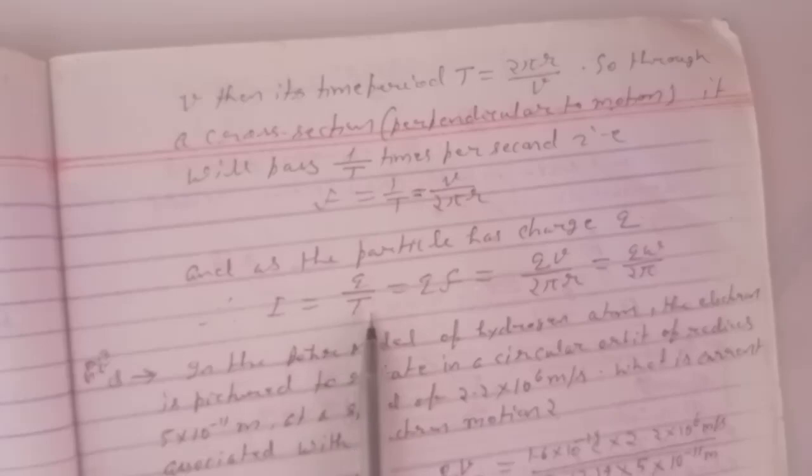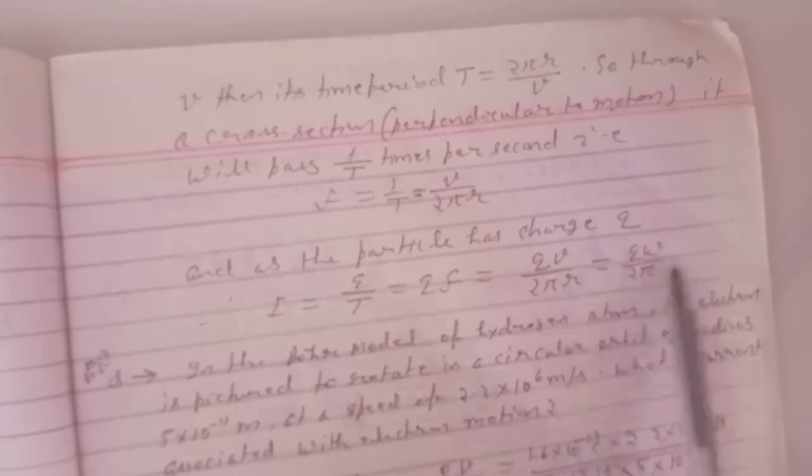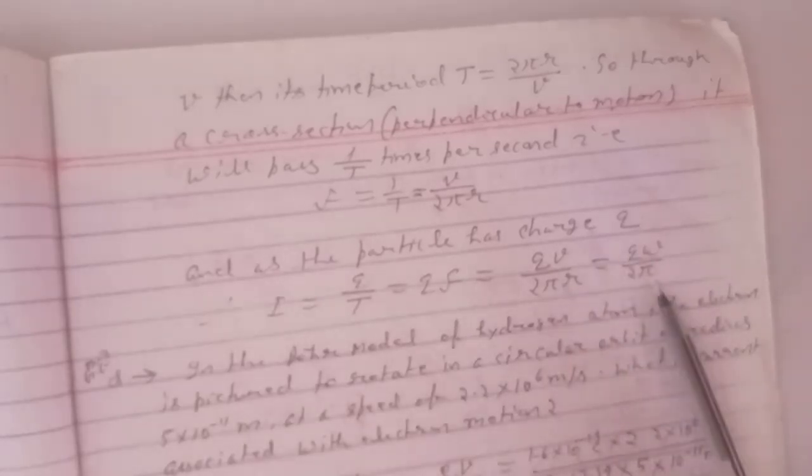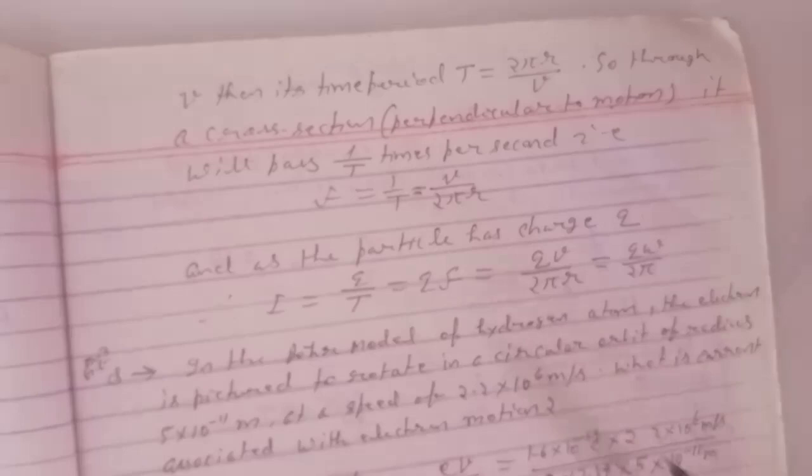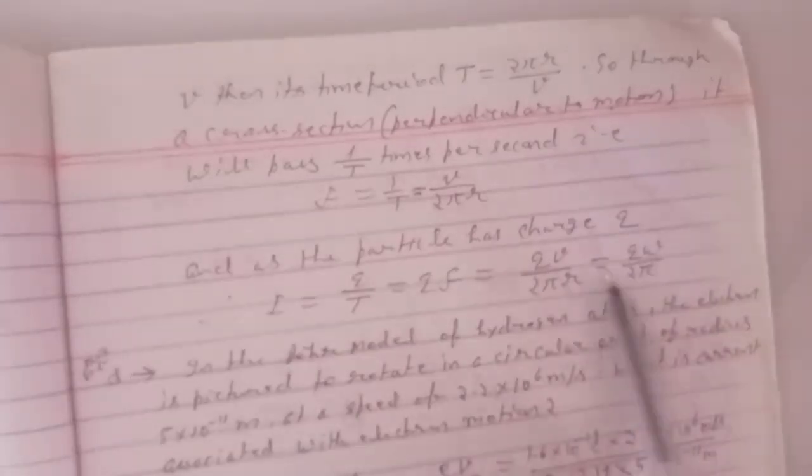Because the particle has charge q, hence I equals q by T, q into f, or q v by 2 pi r. v by r is omega, so I equals q omega by 2 pi. This will be the value of current if the charge is in circular motion, so this formula will be used.